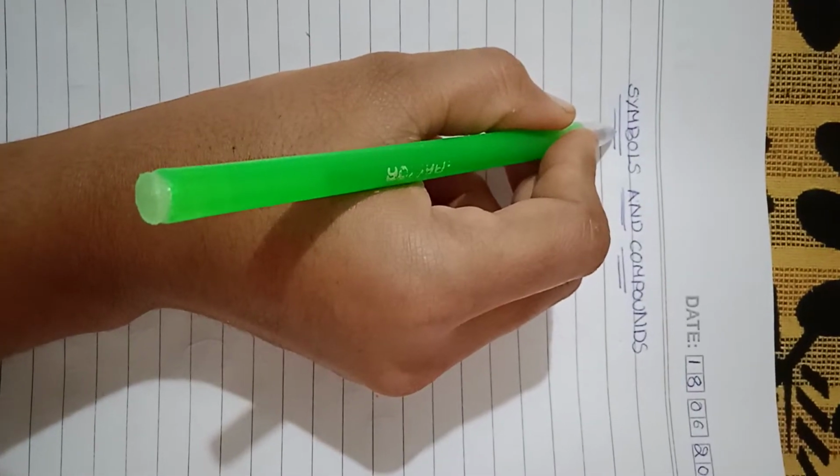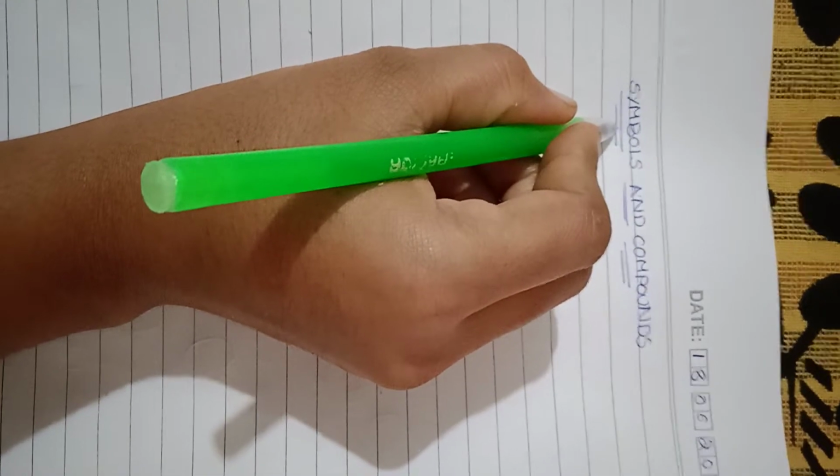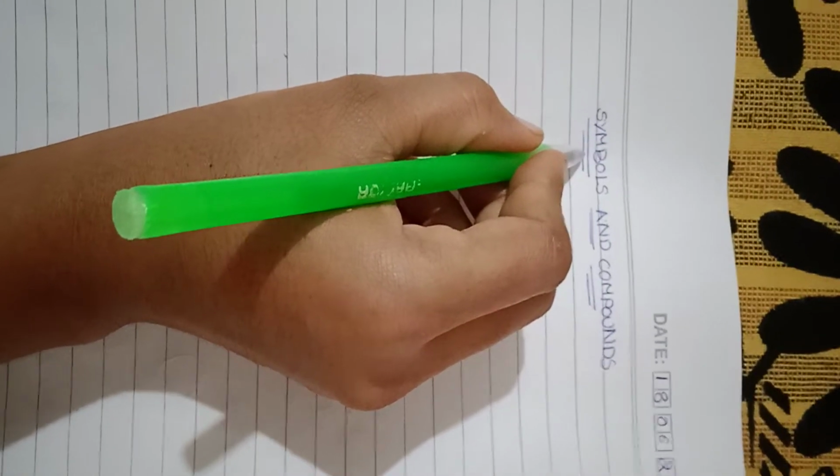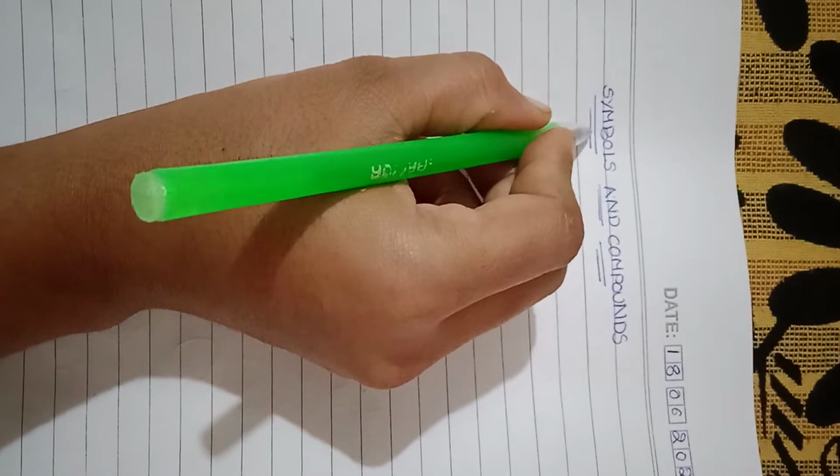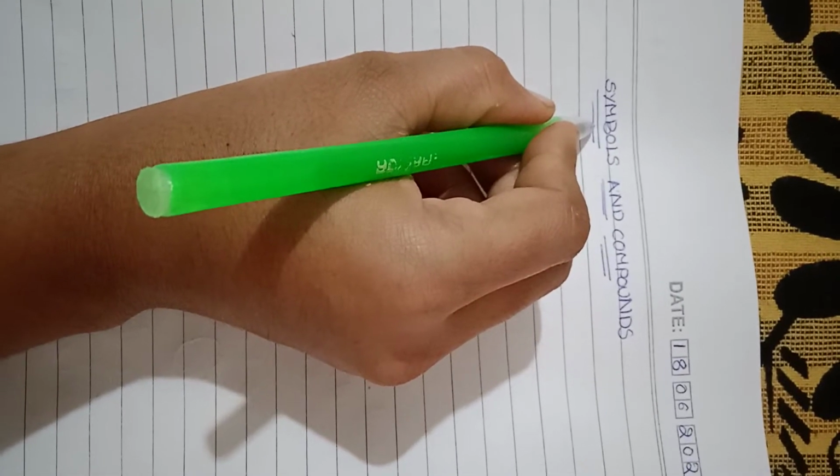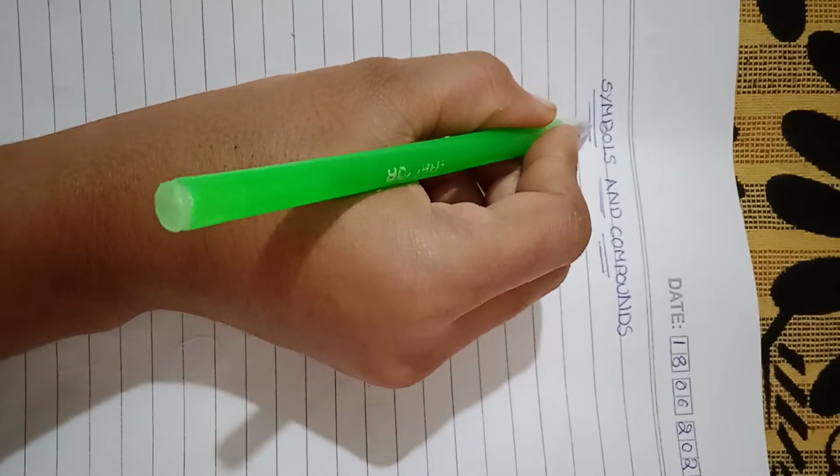Hello students, in the last class we discussed the elements and their classification. Now we'll discuss the symbols and compounds. What is a symbol? A symbol is nothing but a short form. If you take an element, the short form of the element is called a symbol.